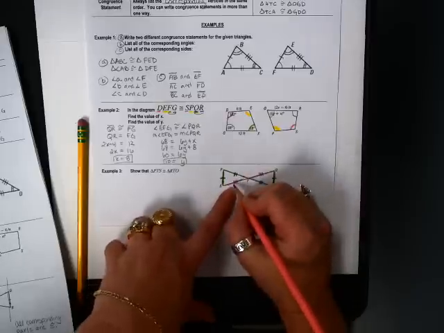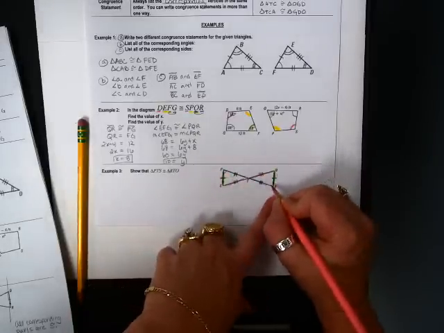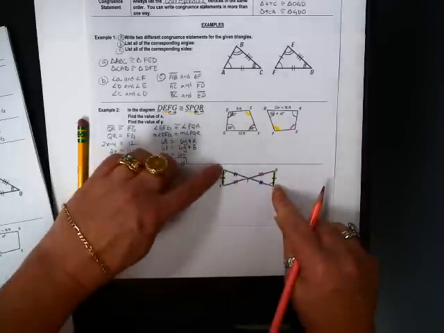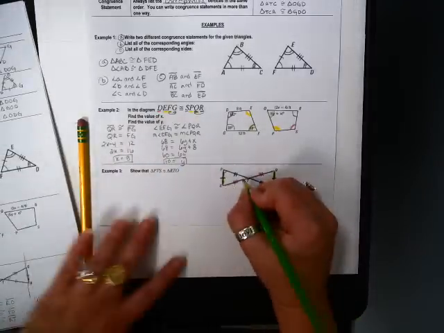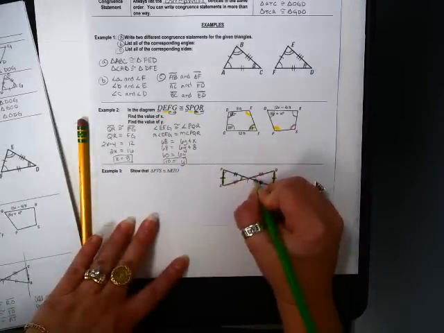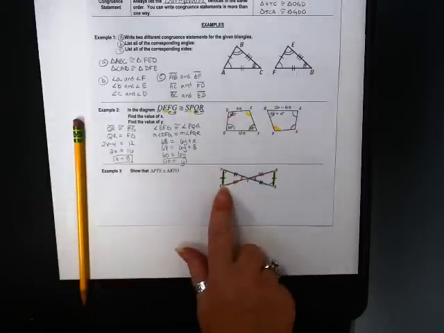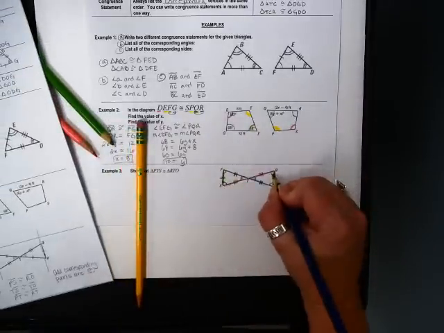Okay, so here I know that this angle here is going to match this one over here. And then I know that this green one here is going to match this one. And I know that this one here is going to match this one over here.